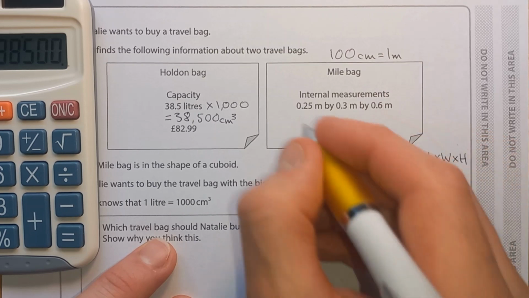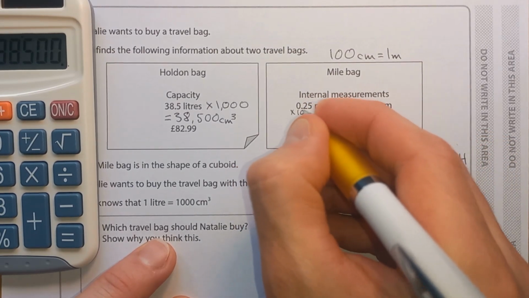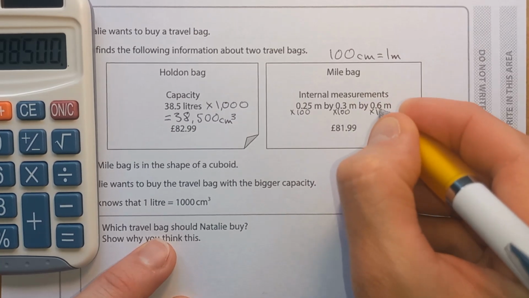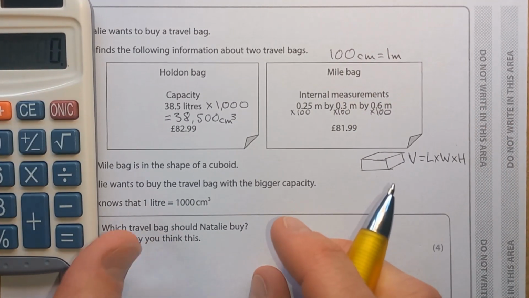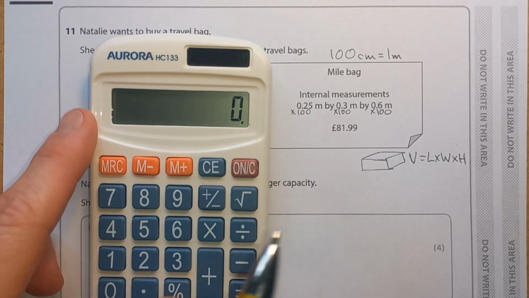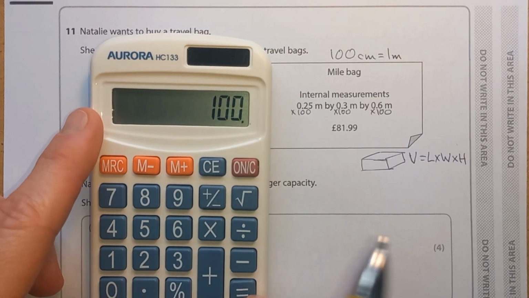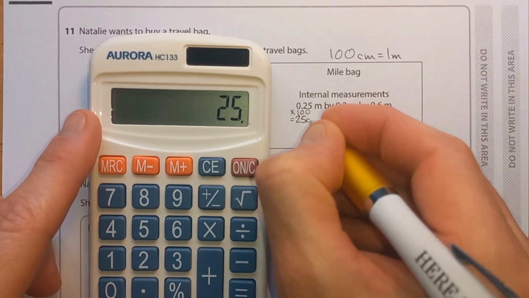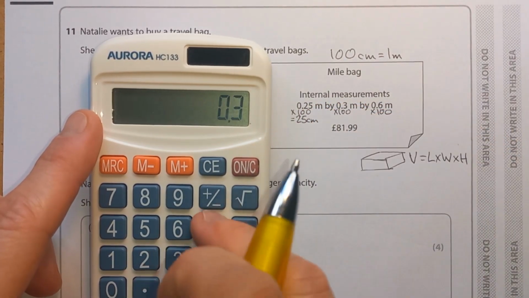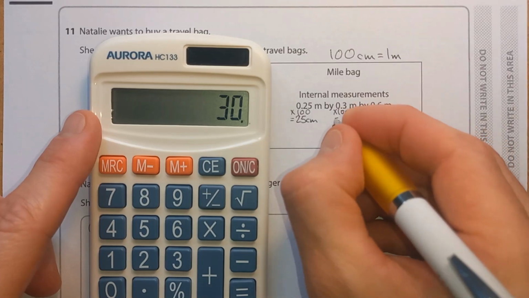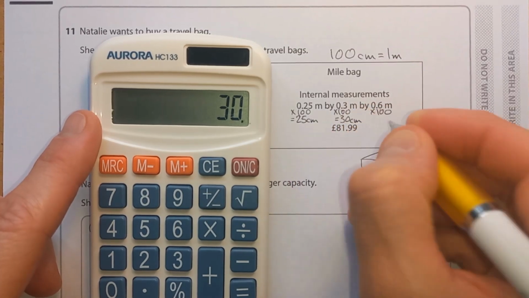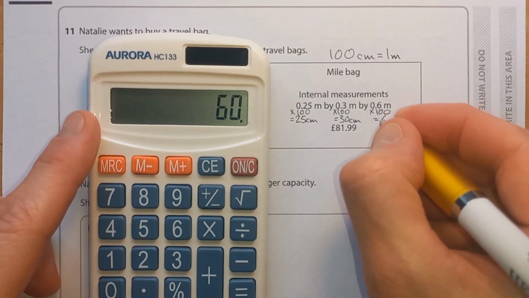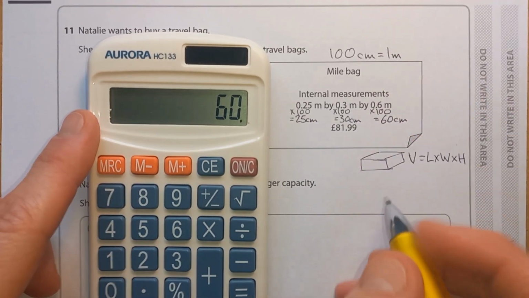So to turn these into centimetres, we're going to have to multiply by 100. Multiply by 100, and the same with that one. Okay, so 0.25 times 100 gives us 25, and that's centimetres. 0.3 times 100 gives us 30 centimetres, and 0.6 times 100 gives us 60 centimetres.